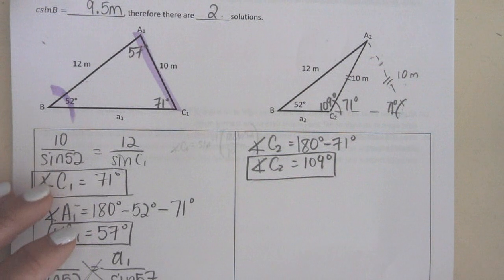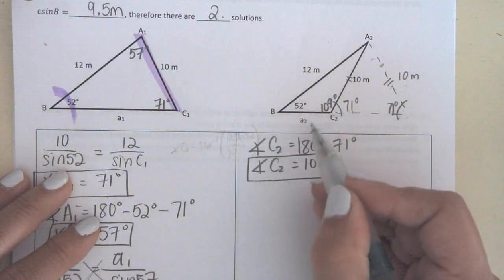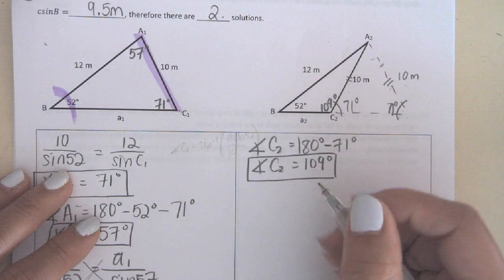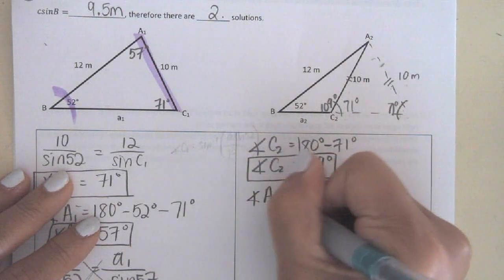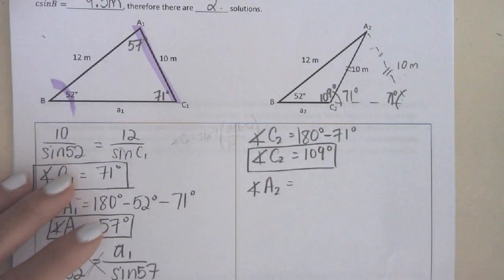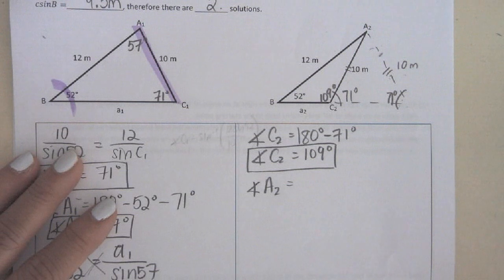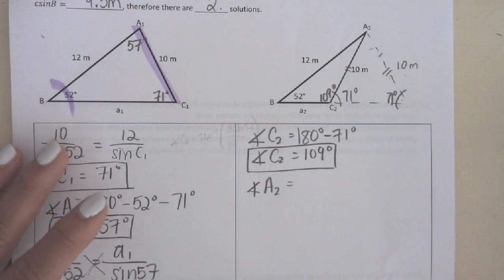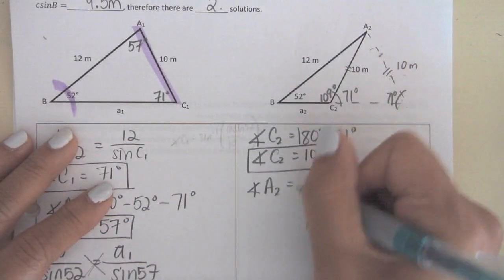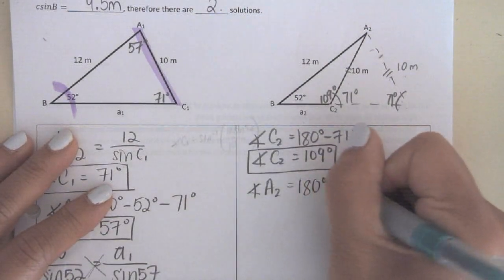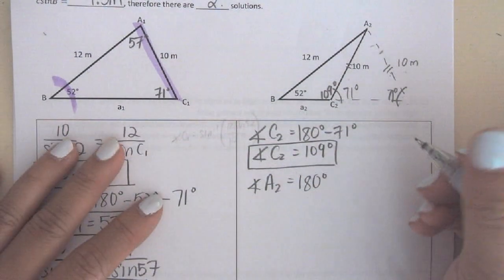Now, take a look at that triangle. What do you need to do to calculate the side A2? Find angle A2. How do you find angle A2? What is that called? Interior angles of a triangle. What did you say? Angleization? That's a good word, Saram.